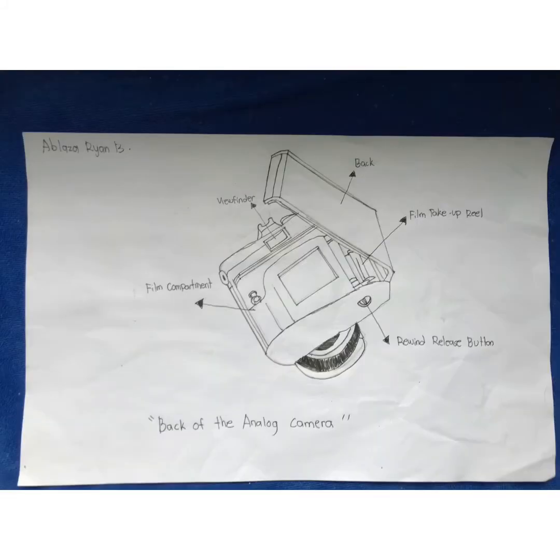Parts and function of back analog camera. Film compartment. A plastic sheet with photosensitive emulsion that comes in various formats for still and video cameras. Number 2. Viewer is the eyepiece on a camera that you hold close to your eye to allow you to see what is being photographed.